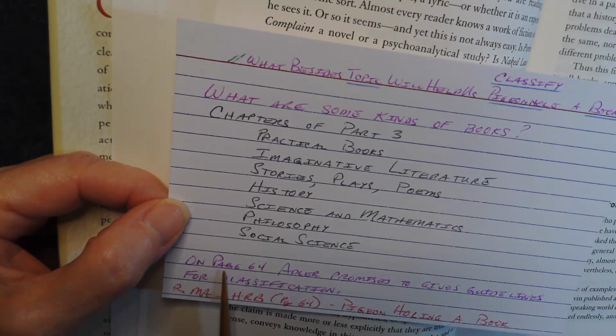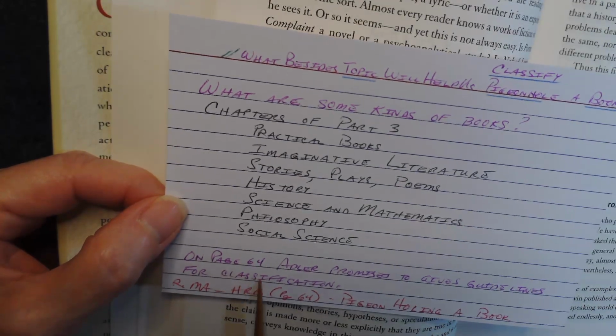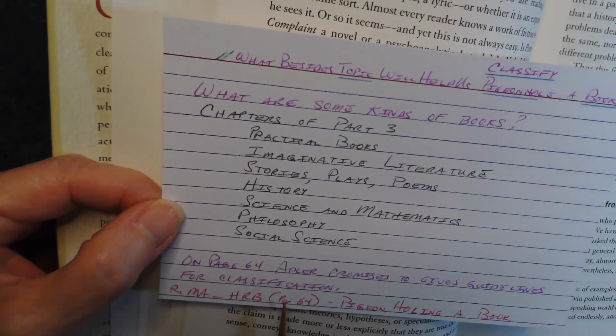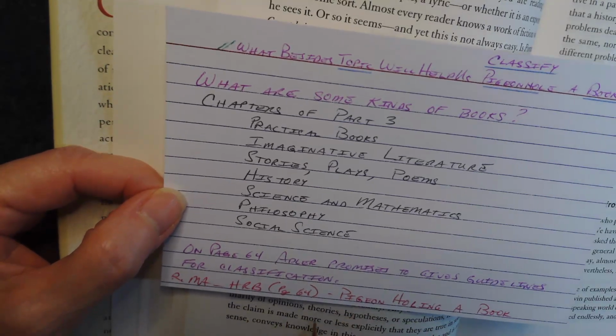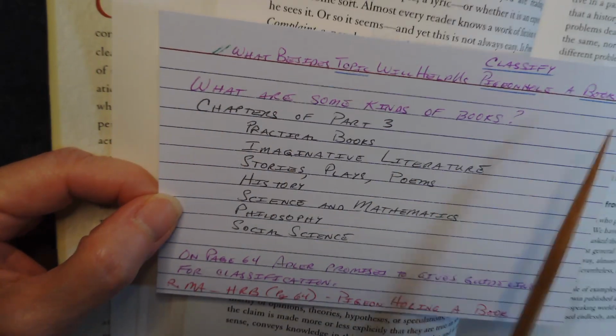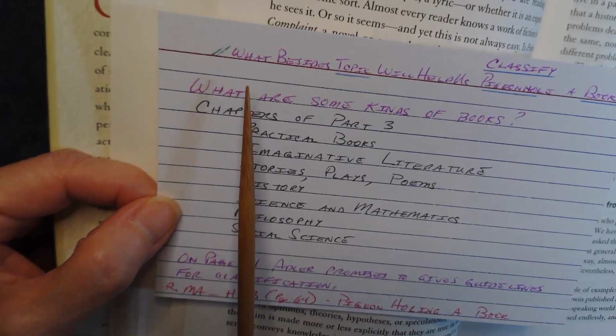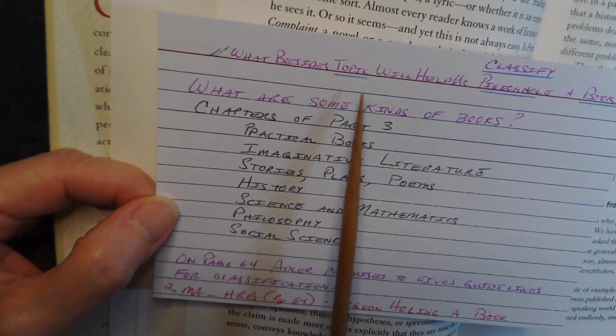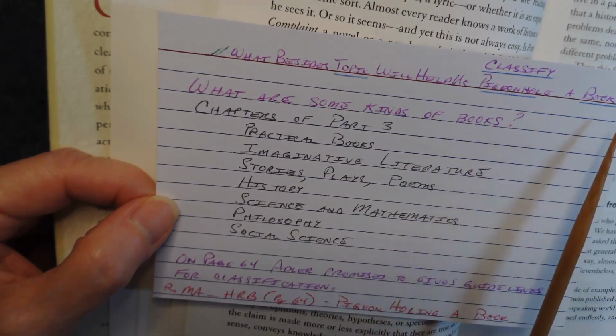And I noticed that before he finished this topic, he said he was going to give us some guidelines for classification. So I'm waiting with interest for that. Let me make a note here about my tagline, which I use for a memory prompt phrase. What, besides topics, will help us pigeonhole a book?